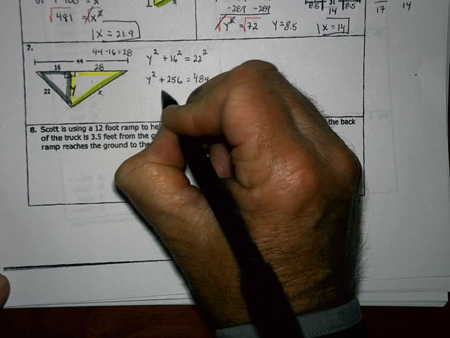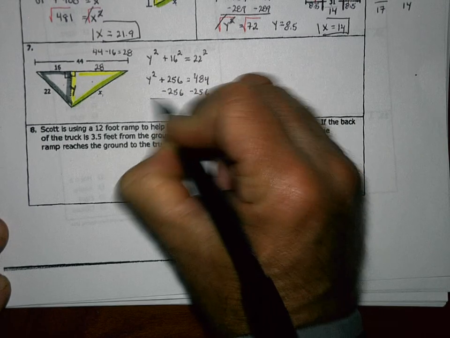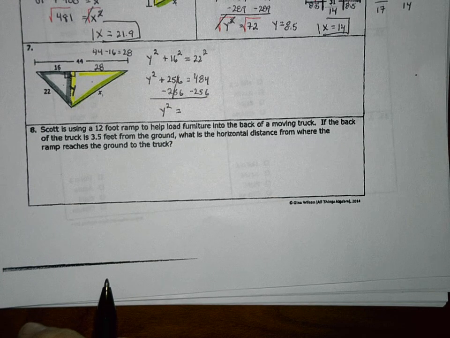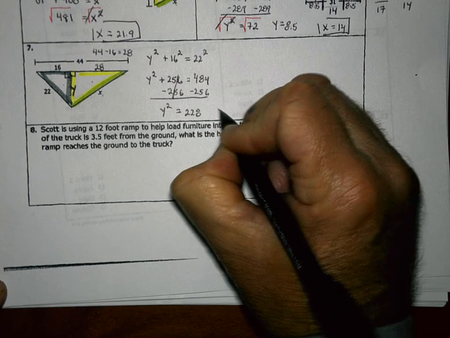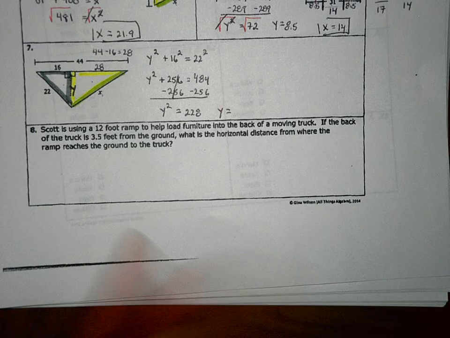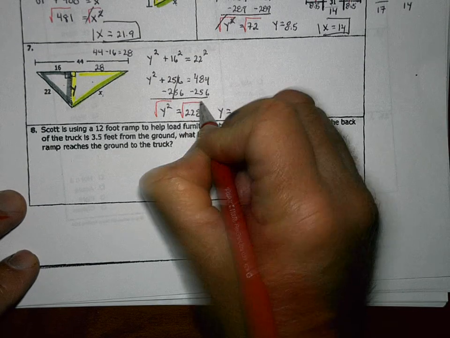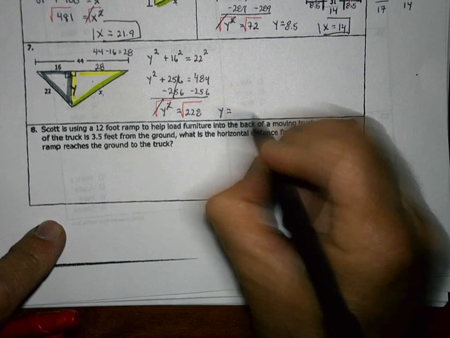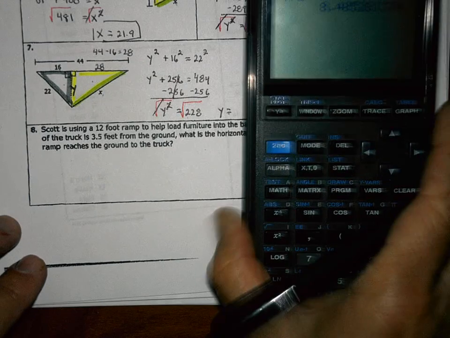I'm going to subtract 256 from both sides of the equation. That would cancel out to 256, and my new equation would be y to the second is 484 minus 256, which is 228. And then to solve for y, I'm going to take the square root of both sides. That's called the radical symbol right there. Square root, radical symbol. This second power would cancel out that radical symbol. That's why I get y, and that's equal to whatever the square root of 228 is.